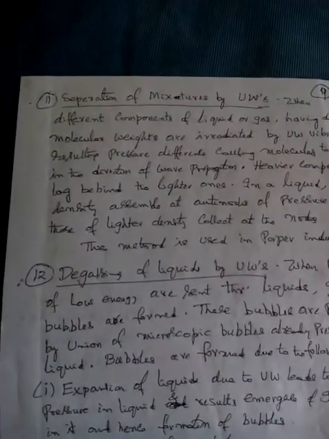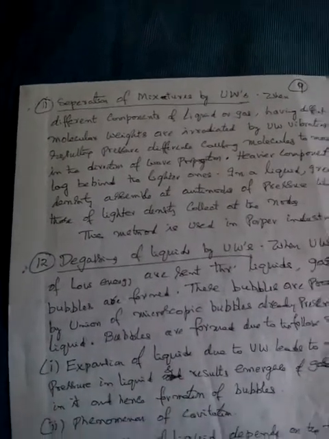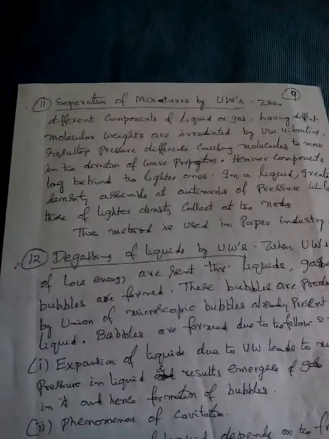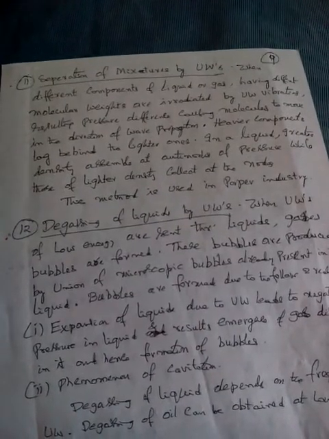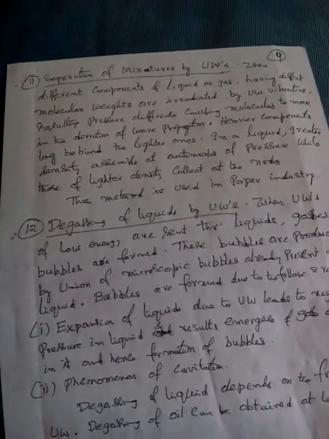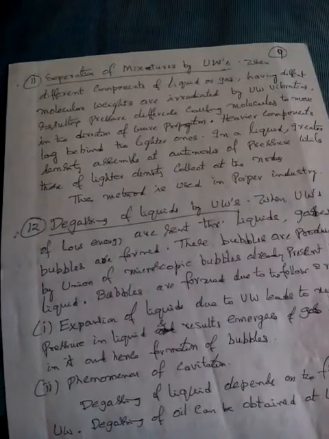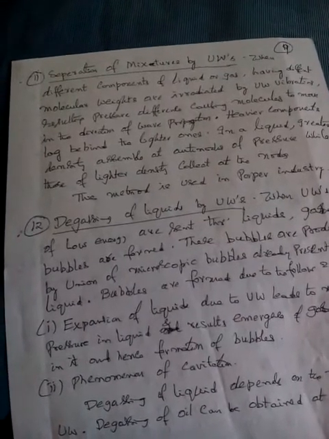Then degassing of liquid by ultrasonic waves. When ultrasonic waves of low energy are sent through liquids, gas bubbles are formed.